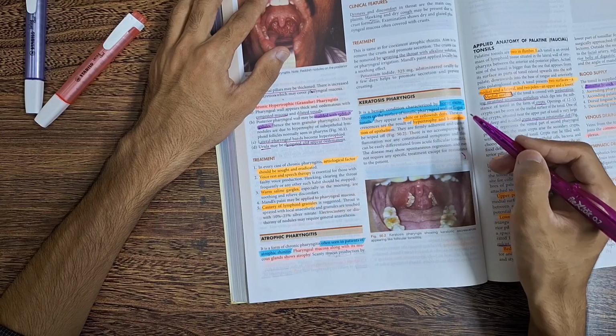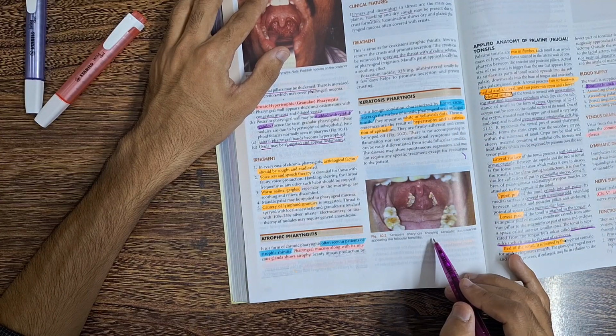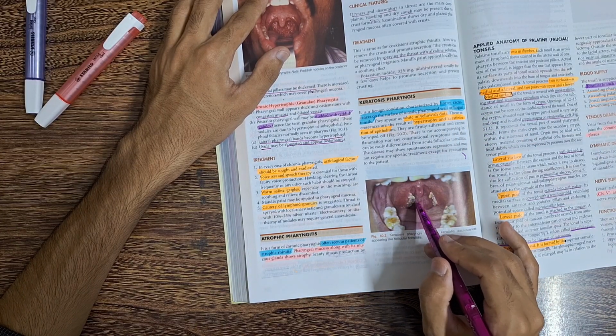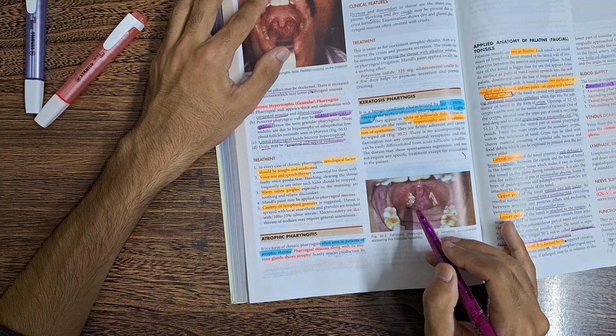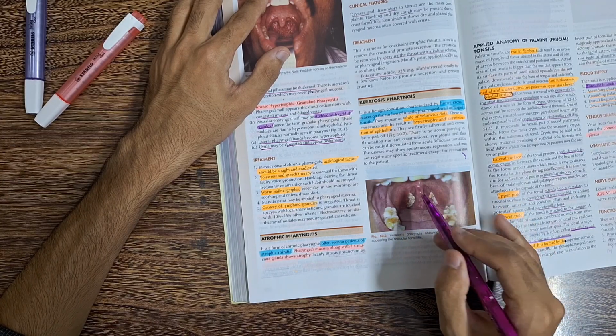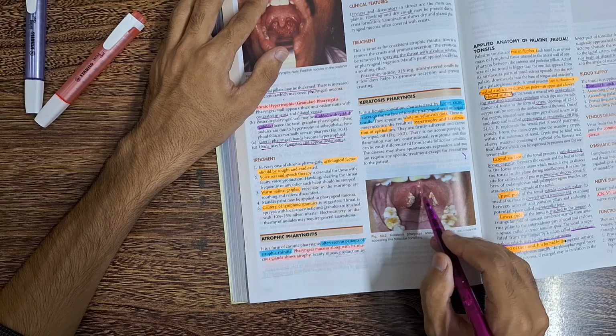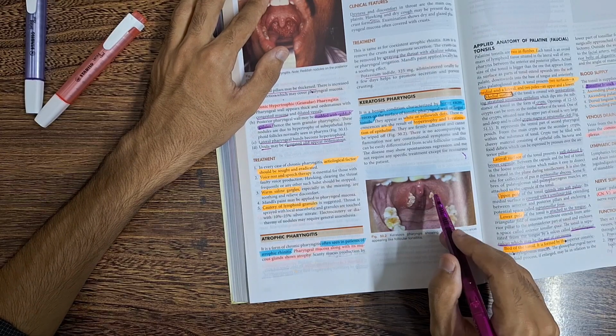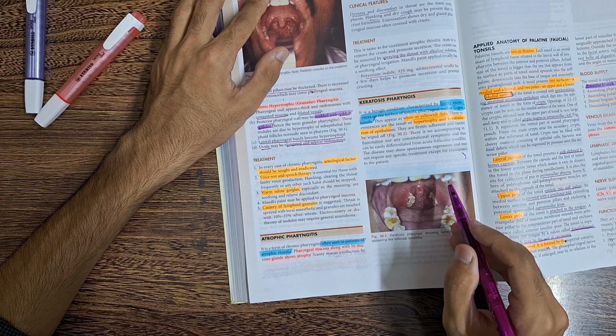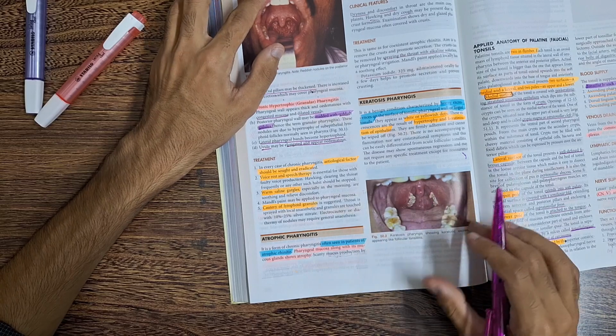Keratosis pharyngis. This is important just for MCQ point, that whenever this clinical presentation comes, these horny whitish structures in the pharyngeal wall, posterior pharyngeal wall, or the tonsillar area, whitish or yellowish dots, they indicate keratosis pharyngis. So this is it. Hope you understand.